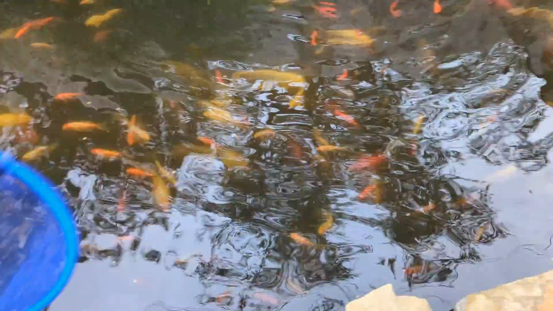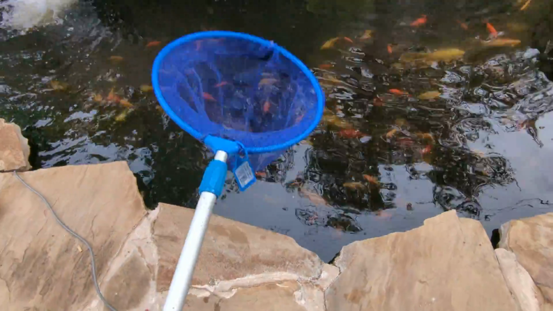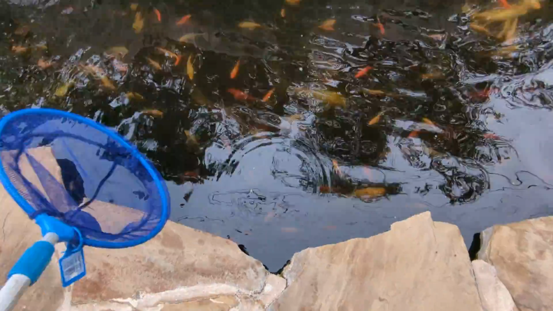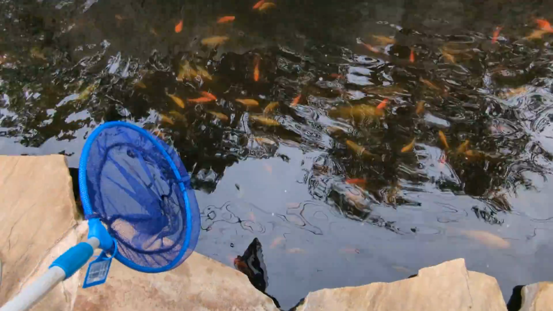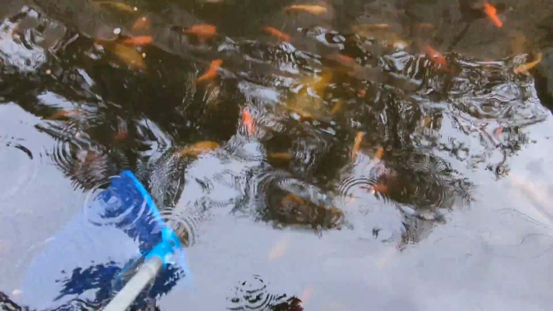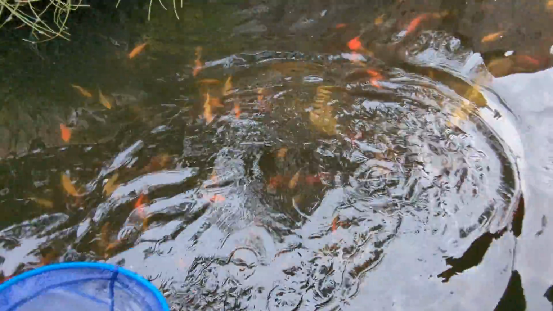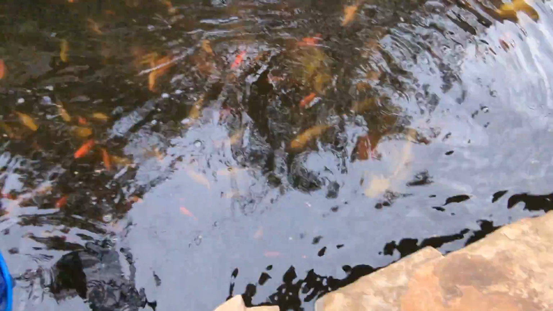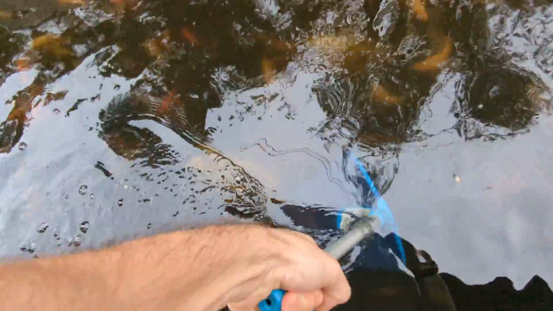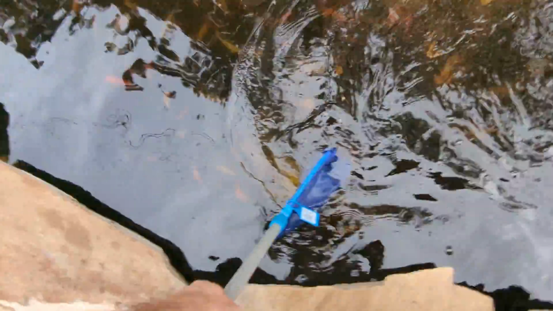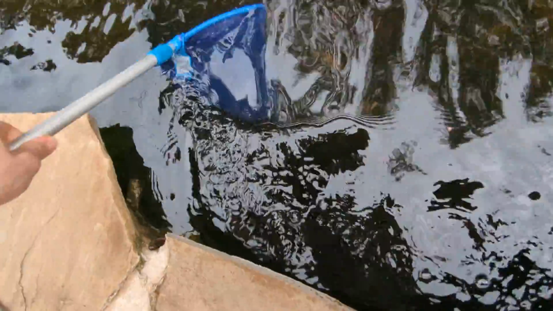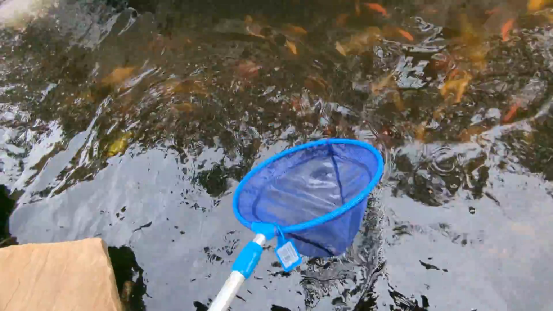The problem is this. I don't know how to catch a fish. So I have a net. Well, see that guy over there? You think I'm going to catch any fish? Watch what happens when I put the net in. I get nothing. No fish. Big fish! Look at how fast these guys are. Even Lizzo. None of them getting caught in the net.